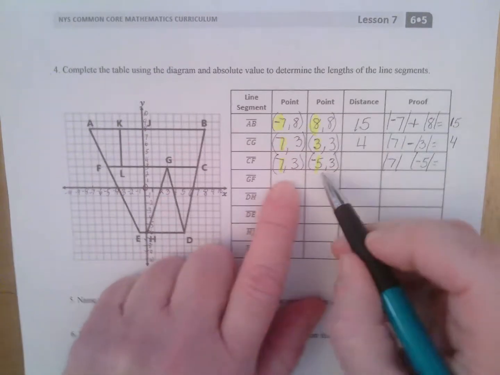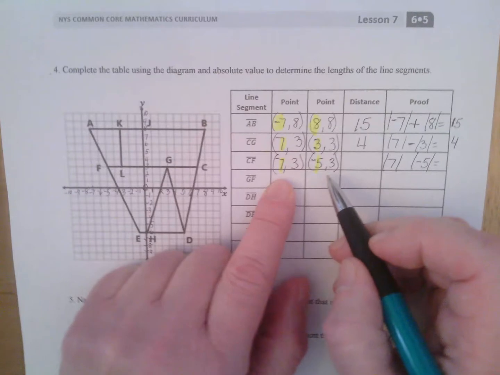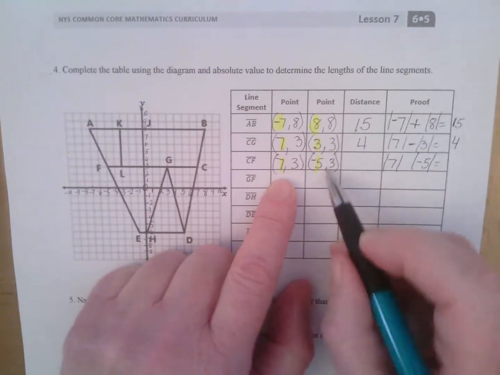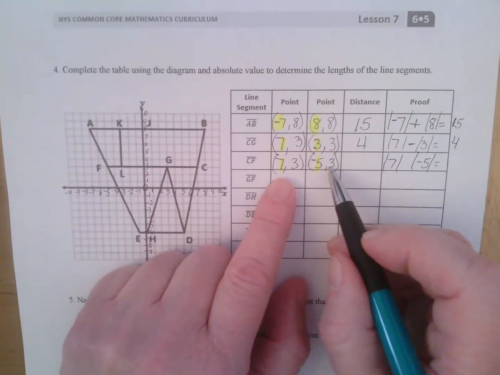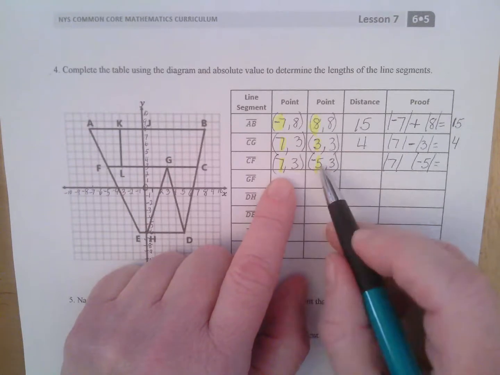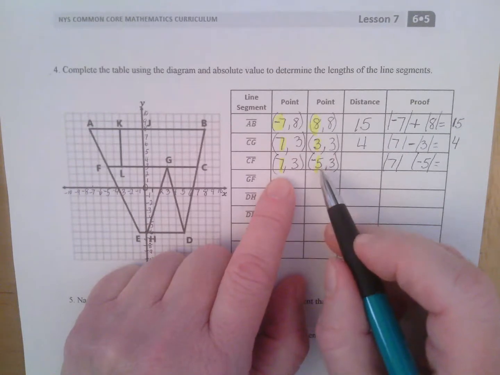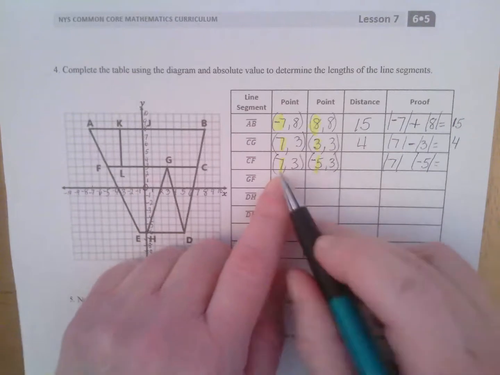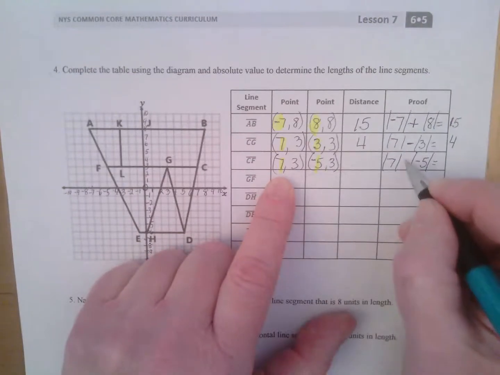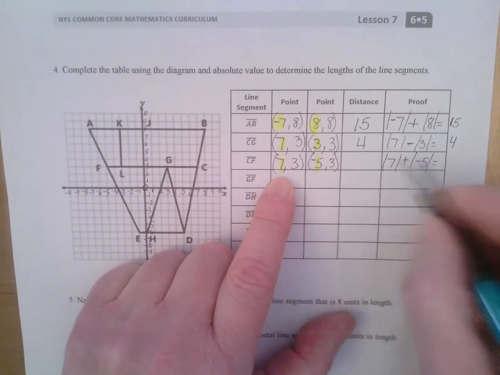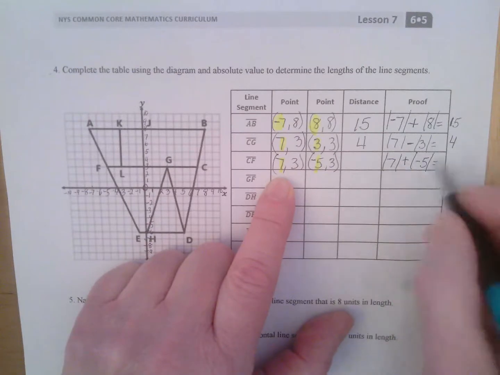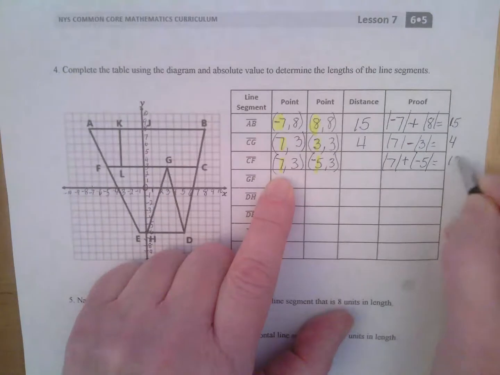Now again, the rule says we can subtract if the signs are the same. These are not the same. If the signs are different, we add. So these signs are different, so I have to go ahead and add. Absolute value of 7 is 7. Absolute value of negative 5 is 5. So 7 plus 5 is 12.